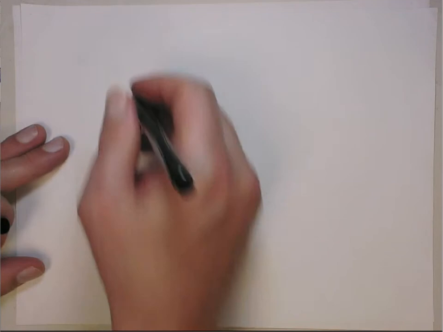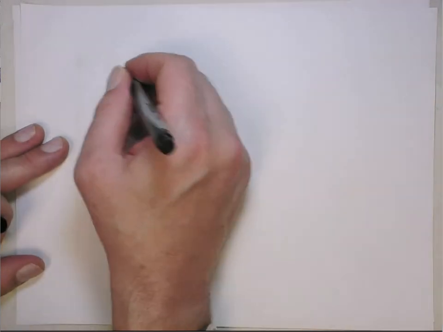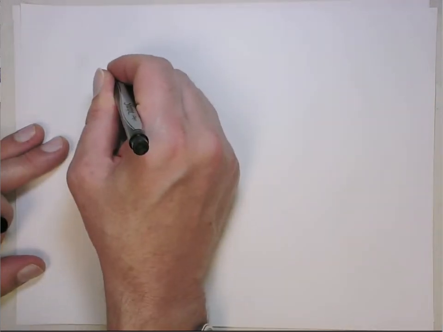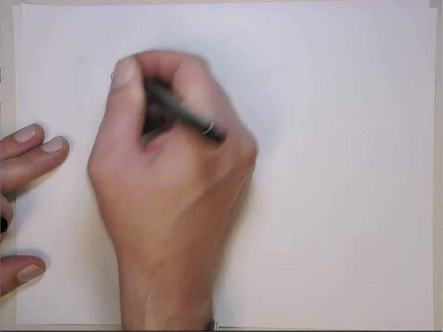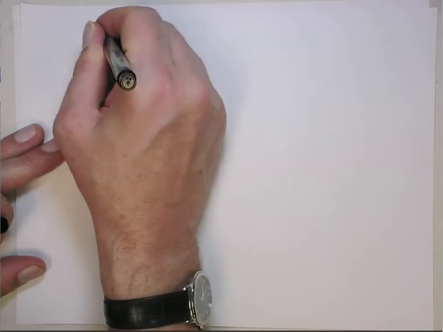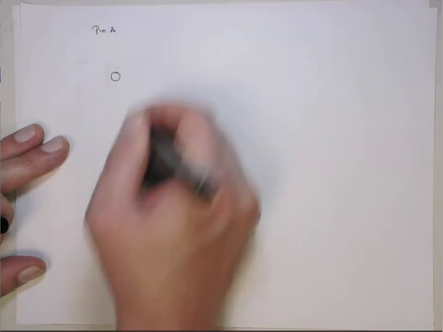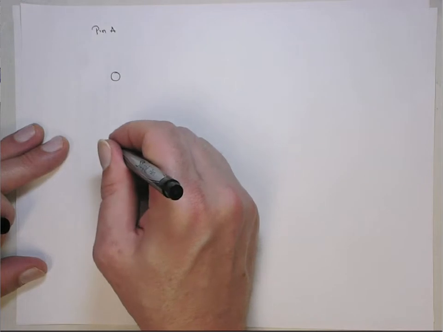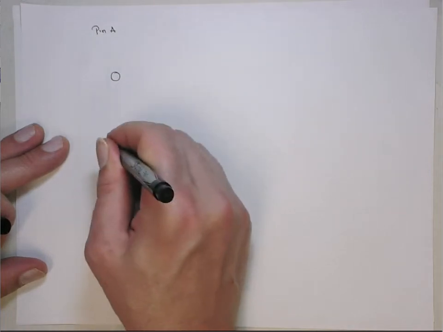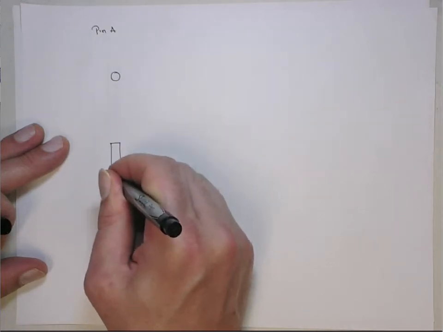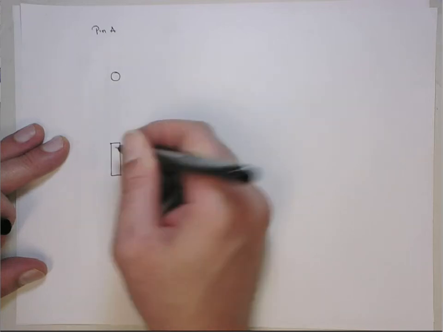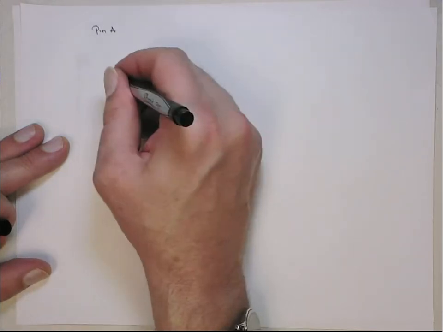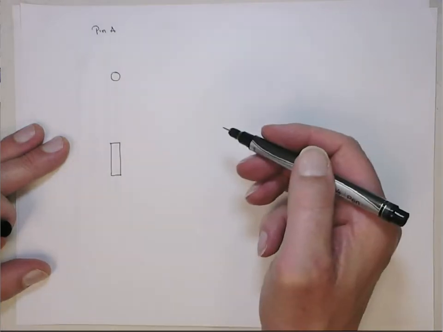So let's look closely at pin A. I'm going to draw a side view. This is pin A. And then also kind of a top view, I guess we should say a bottom view. All right, so let's first look at the top view.